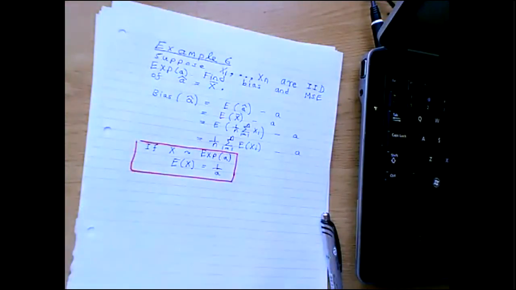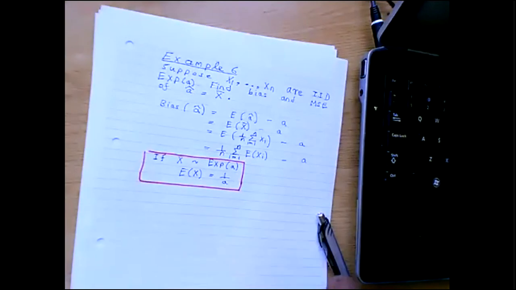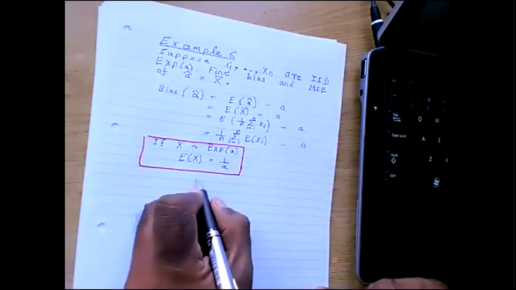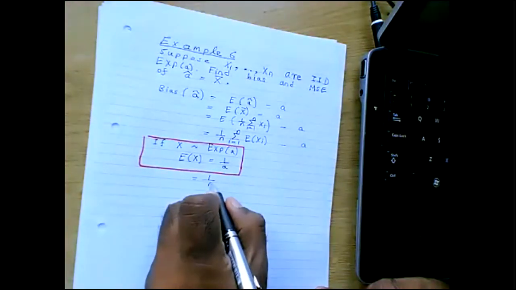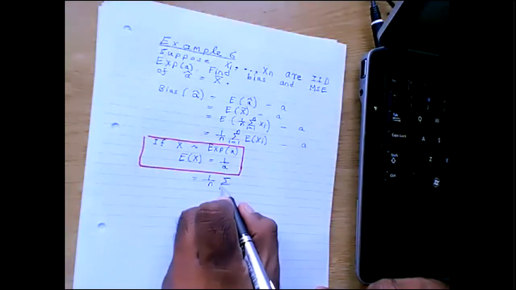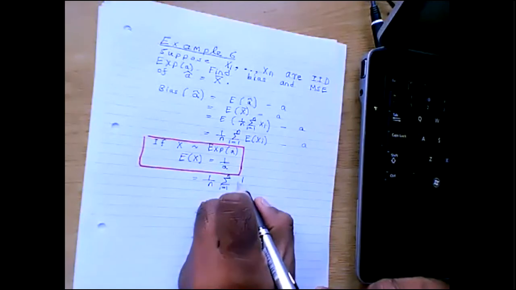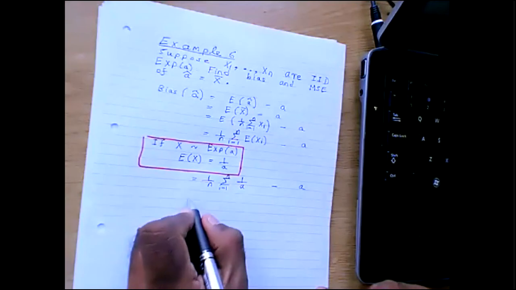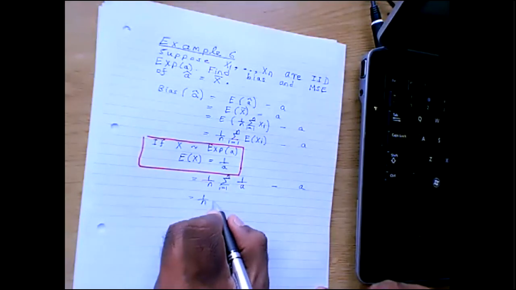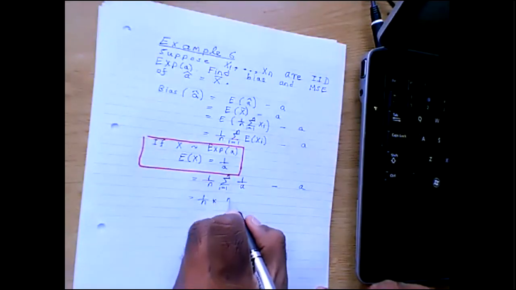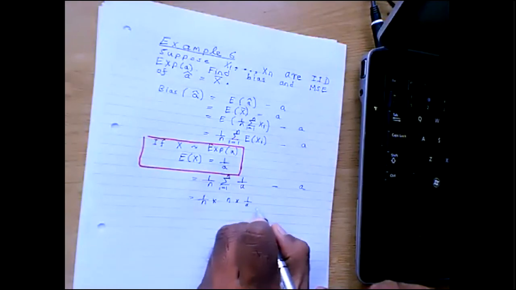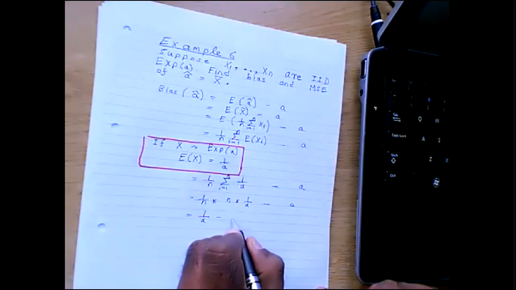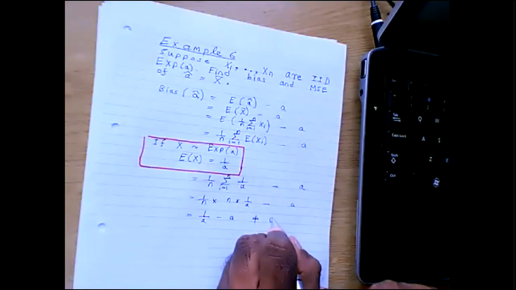This is a fact: for an exponential variable, the expected value is 1 over A. So this becomes 1 over n times the sum of 1 over A minus A, right? And this is 1 over n times n times 1 over A minus A, which is 1 over A minus A, and this is not equal to 0, right?